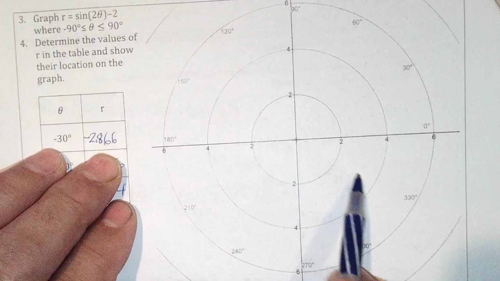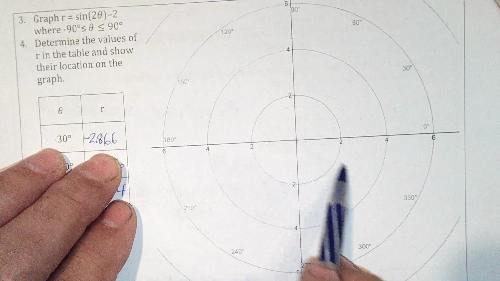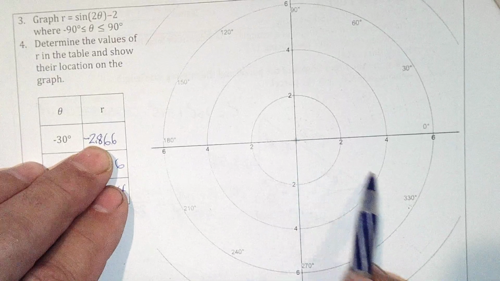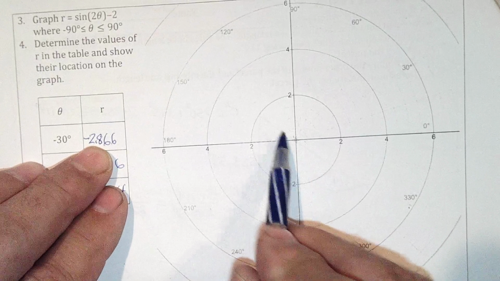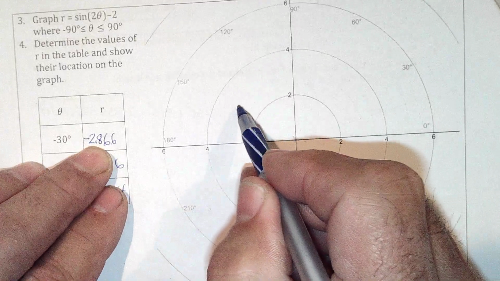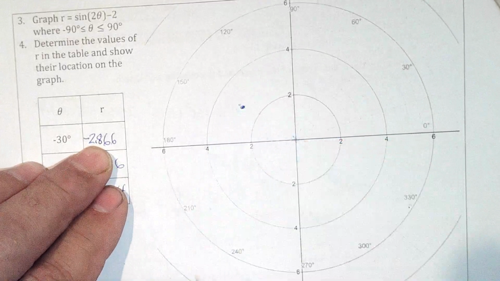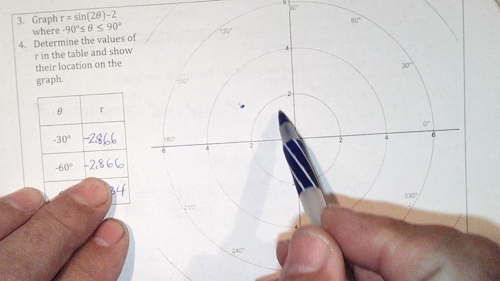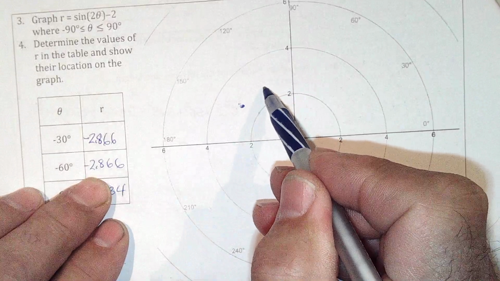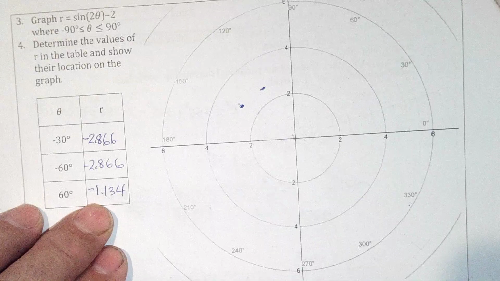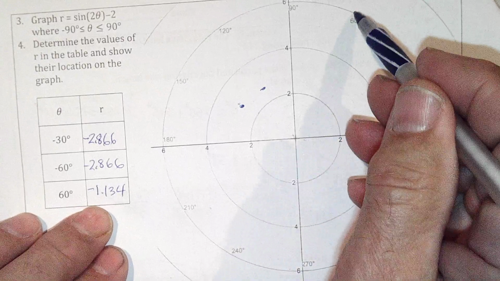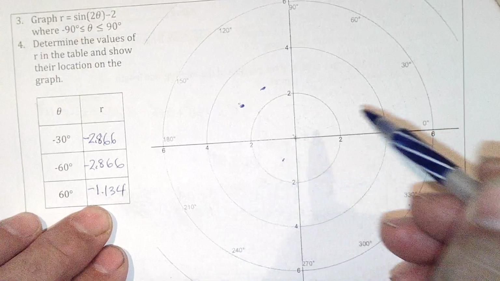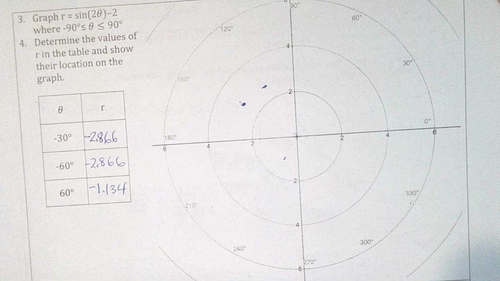Negative 30, that's down this way, 330 or negative 30, but I'm supposed to go a negative radius, so instead of going into the positive 330, I have to go negative 2.88, somewhere about not quite to 3. And at negative 60, I had to go a negative radius, which brought it up somewhere up here also. And at 60, I had a negative radius again of negative 1.34, somewhere down there.